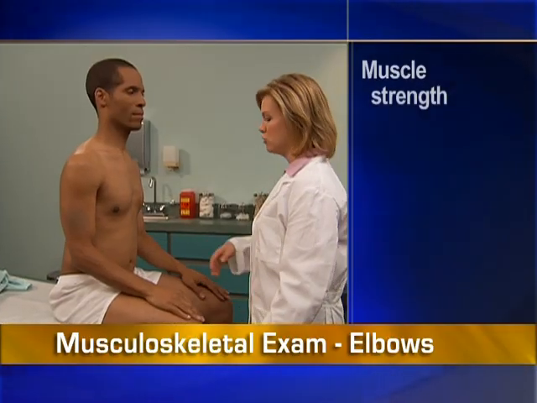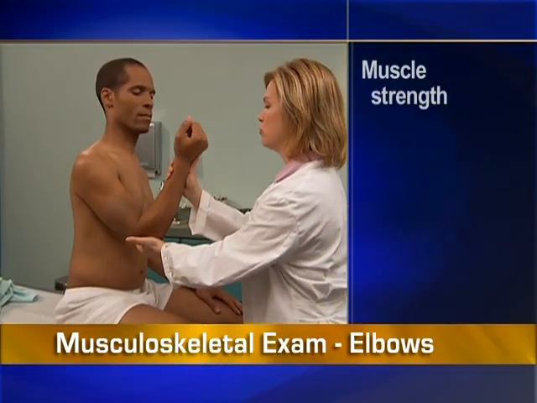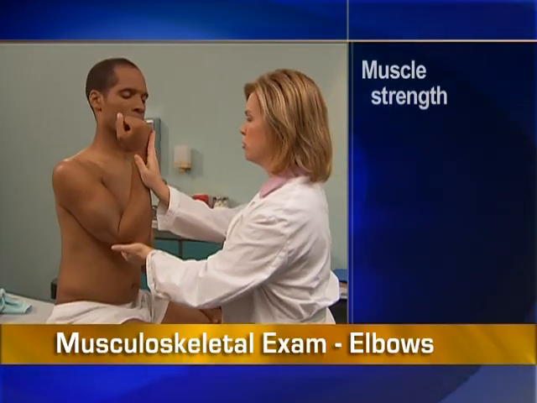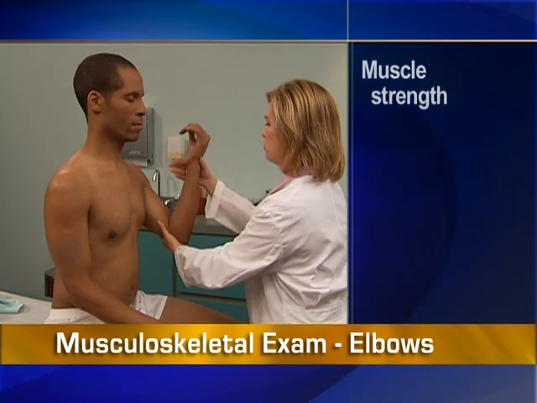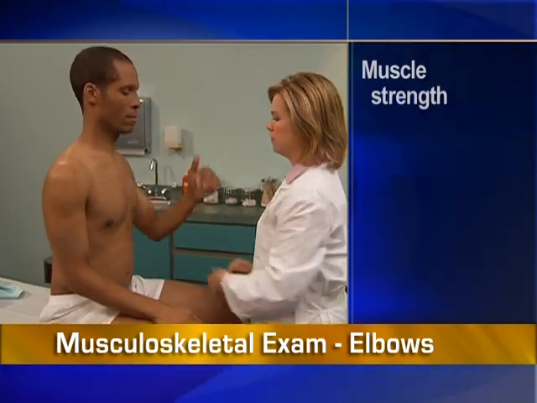Now I'm going to check the strength in your elbows. To test muscle strength, stabilize the person's arm with one hand. I want you to resist. Now push. Then pull. Then have him flex his elbow against your resistance. Same on this side. Also ask him to extend his elbow against your resistance. He should be able to overcome it. Good.